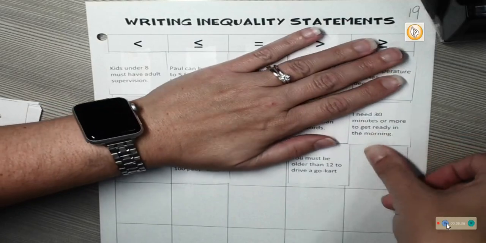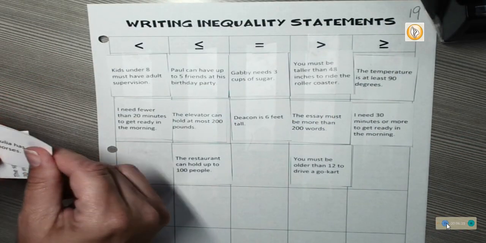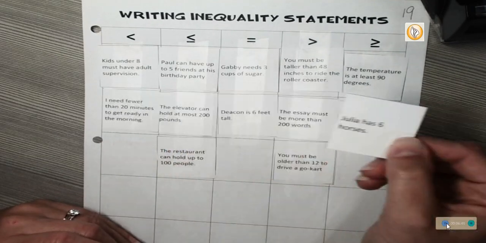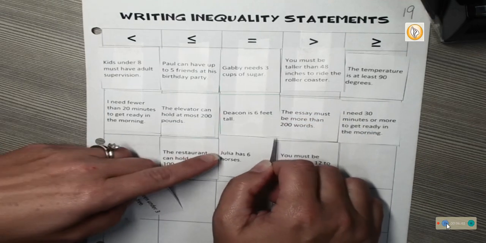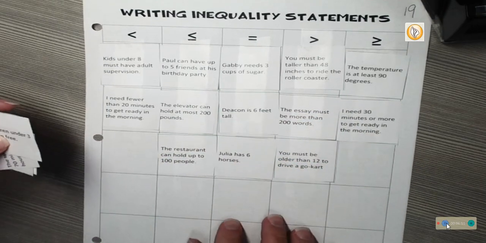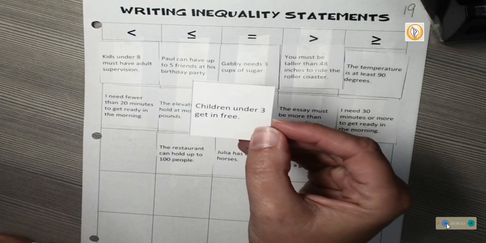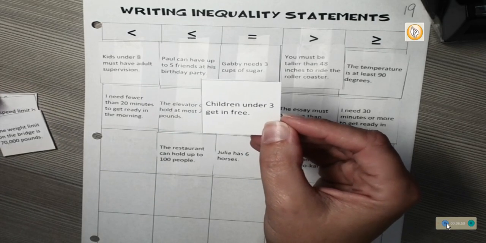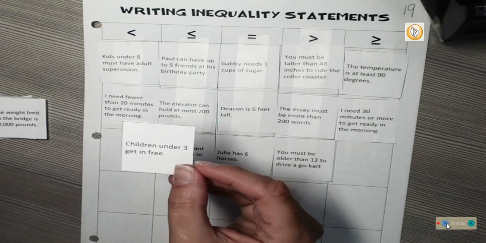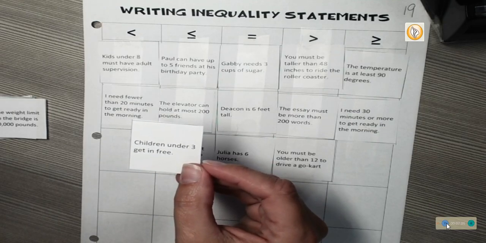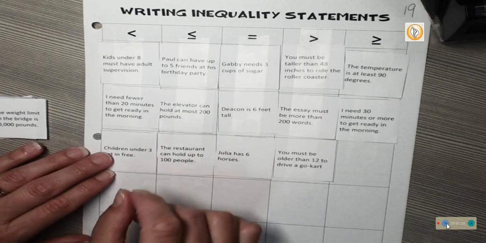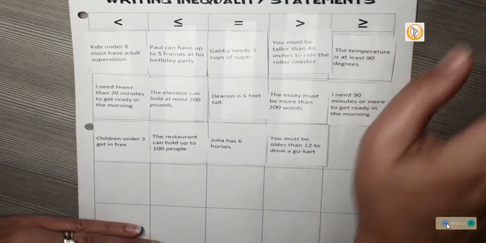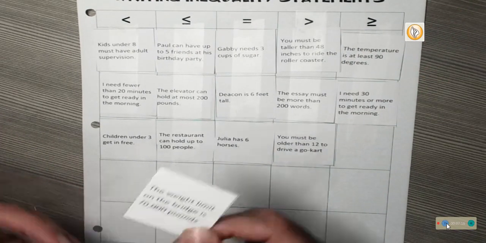All right, so now I'm going to keep going. The next one I picked up says that Julia has 6 horses. Is that greater than, less than, or equal to? She has exactly 6 horses. All right, she's equal to 6 horses. All right, children under 3 get in free. So if you have to stay under 3, are you less than or greater than? Okay, so what about those kids that are exactly equal to 3? Are they under 3? So it has to be less than. You can't have had your 3rd birthday yet, is what that's saying.